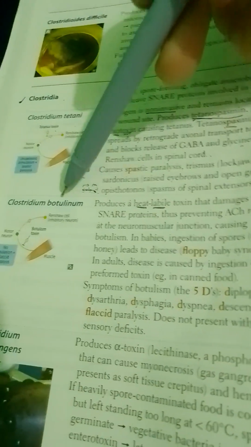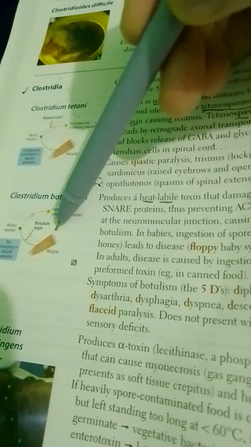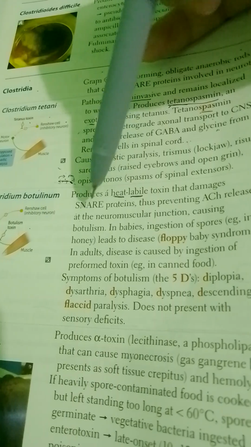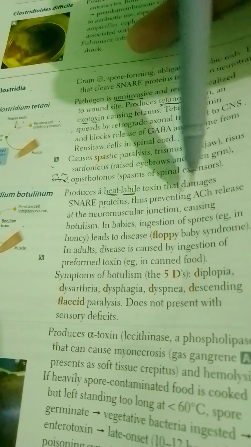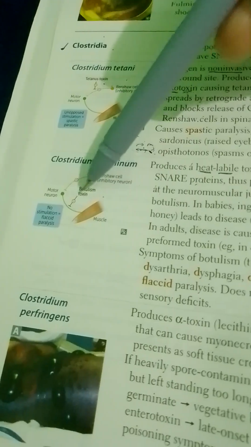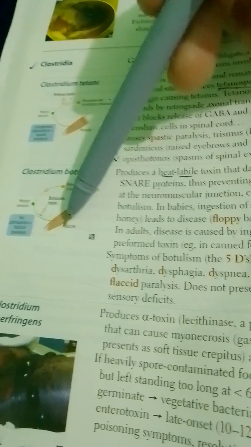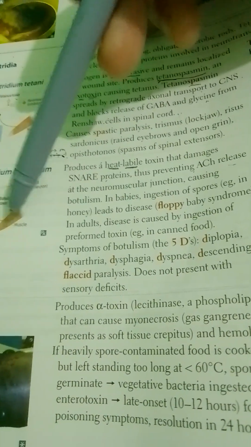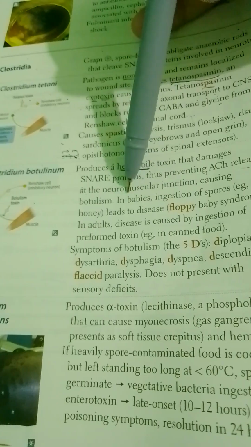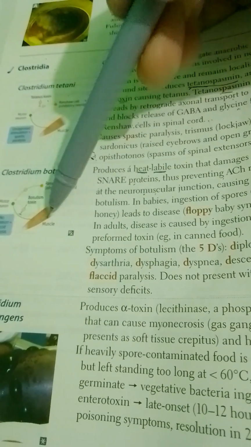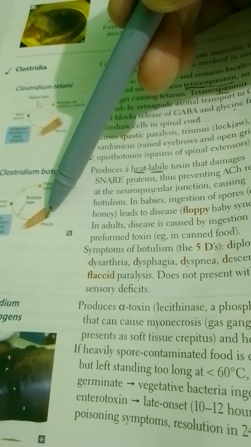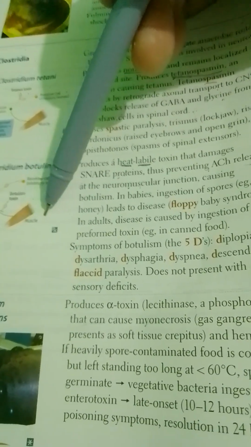When this toxin damages the SNARE protein, it will automatically prevent the acetylcholine release. It will automatically get prevented. And where does this happen? At the neuromuscular junction, the nerve and muscle junction. So it is causing the botulism.